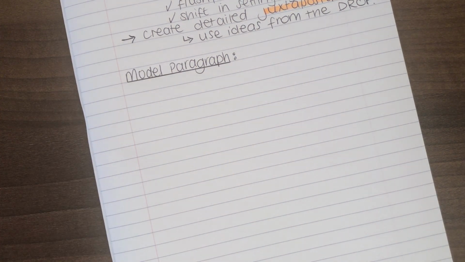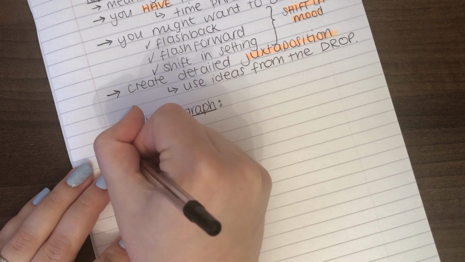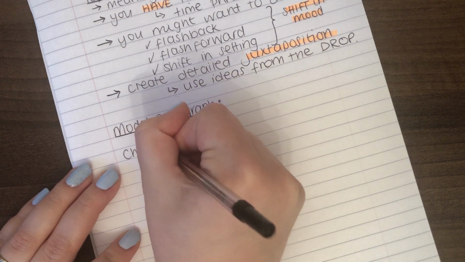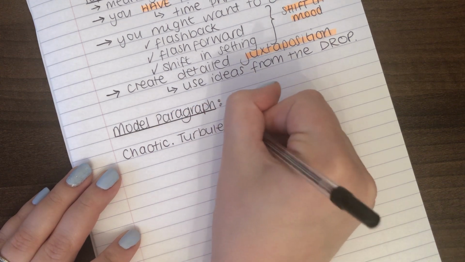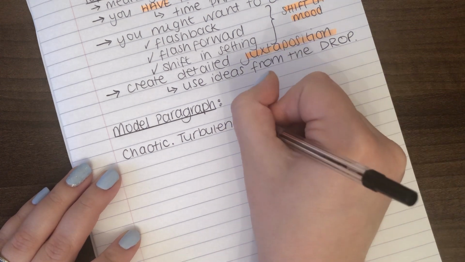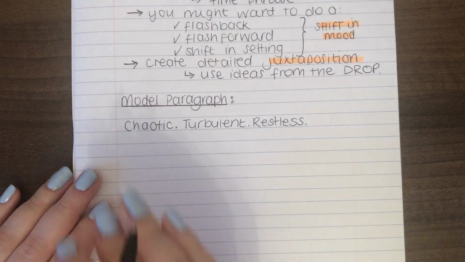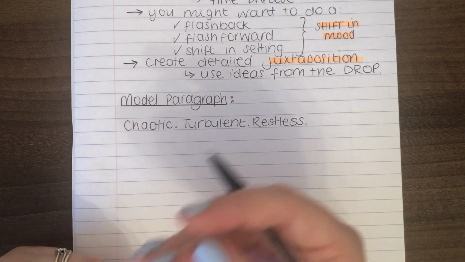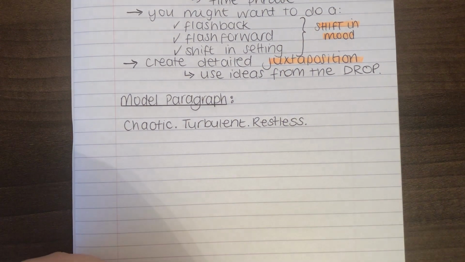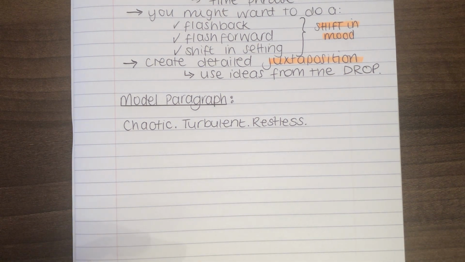So I'm going to do the same again, starting with a list of 3, but I'm going to reverse it. I'm going to do antonyms. So I'm going to go for chaotic, turbulence, restless. It's the opposite of calm. Okay, so that's a list of 3. That clearly shows that something's changed from the first paragraph, but I'm going to make it a little bit clearer. My next sentence was about the waves and the colour of the horizon. I'm just going to make it clear that something has shifted.